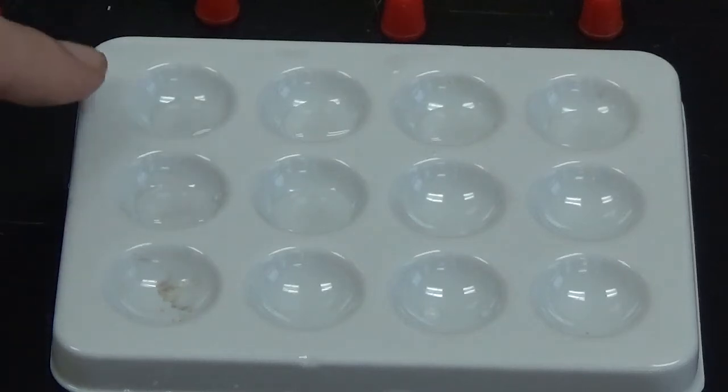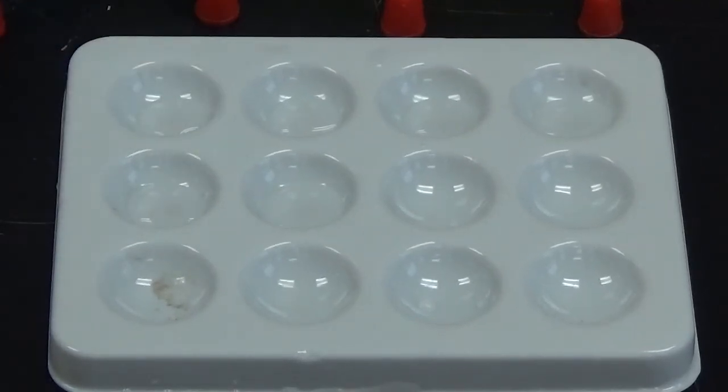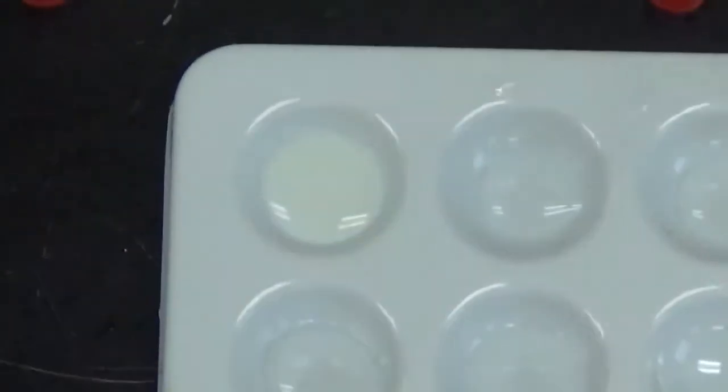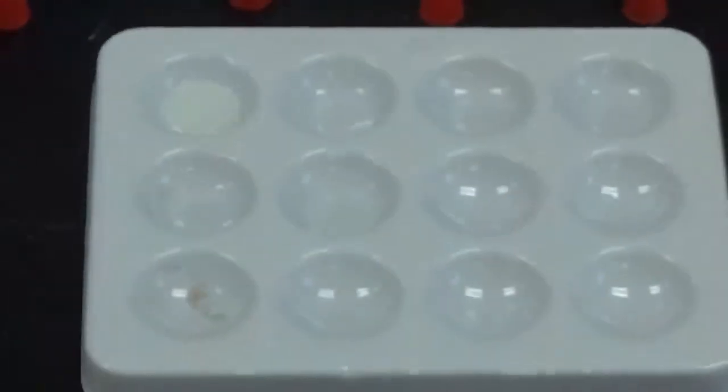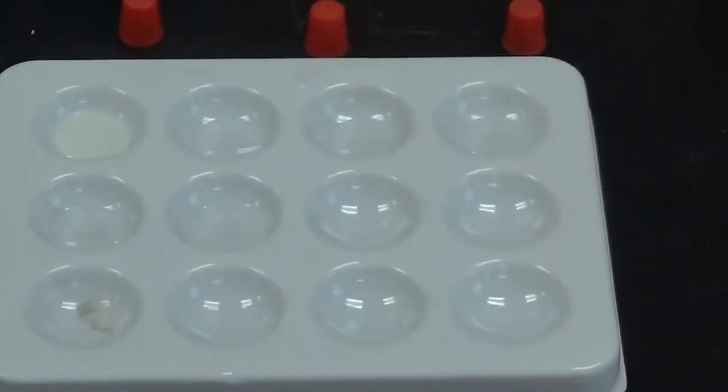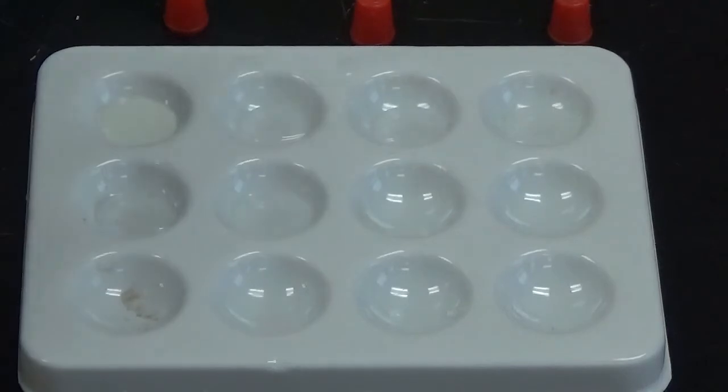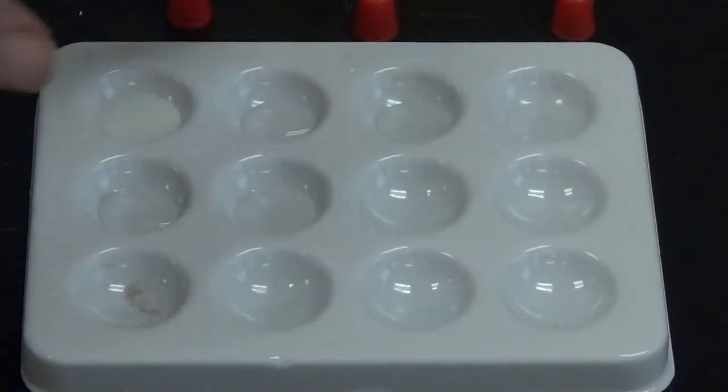And the first thing I'm going to add to this one is silver nitrate. So, I don't know if you can see that one very well, but a nice bright white solid. Oops, let me move that cord. A nice bright white solid forms there. Okay, so next up I'm going to add copper sulfate to this well right here.